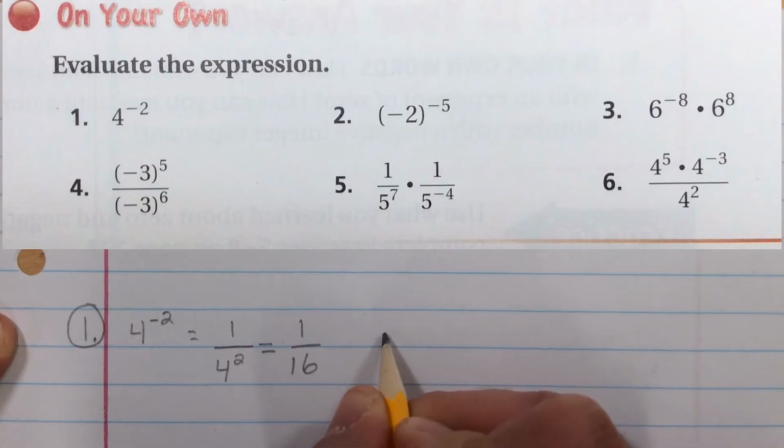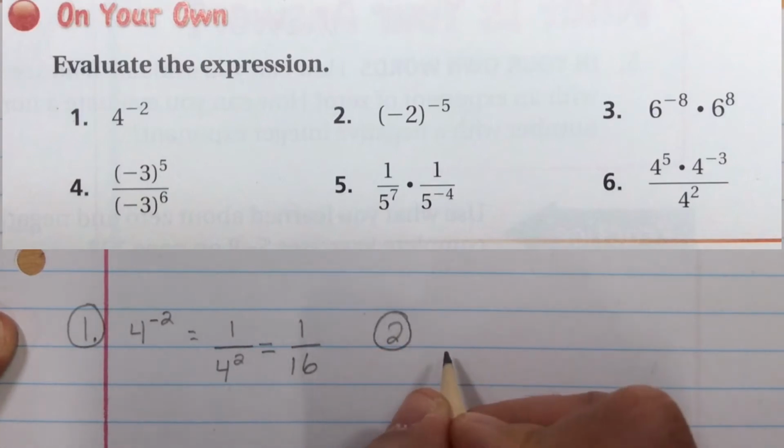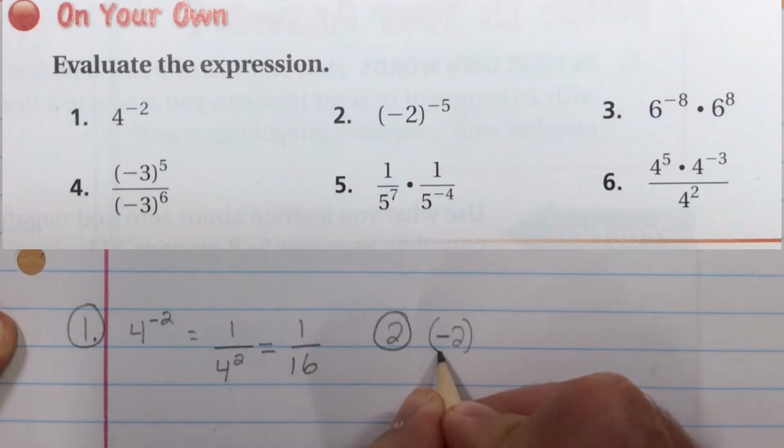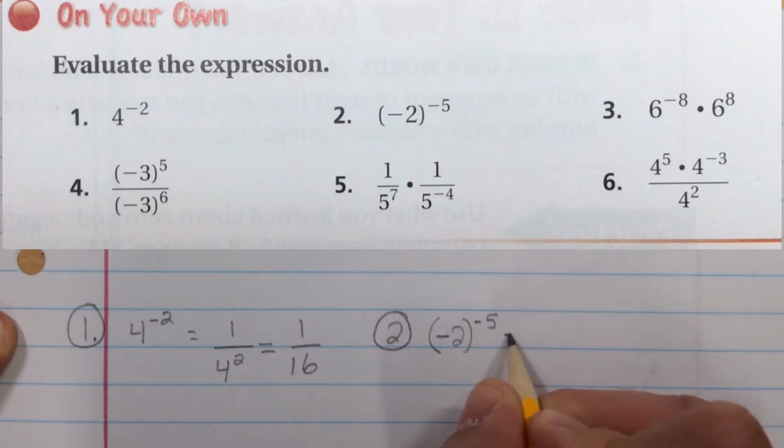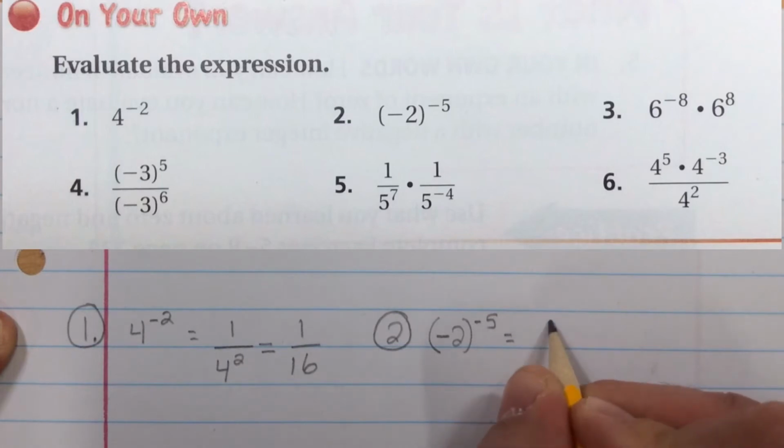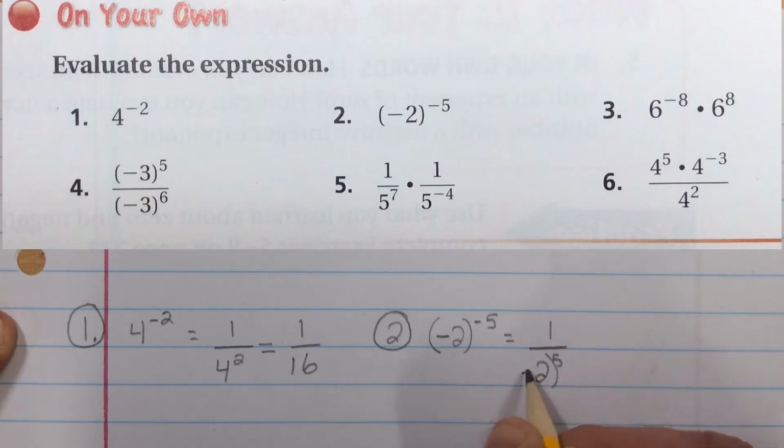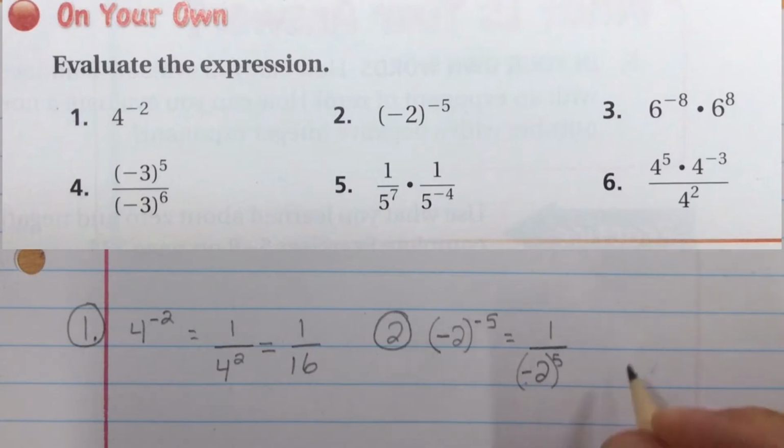Number 2, negative 2 in parentheses to the negative fifth power is the same as 1 over negative 2 to the fifth power. Parentheses still important there to keep that negative on there. And negative 2 times negative 2, well, it's going to be an odd number of negatives. So I know my answer is going to be negative something. 2 times 2 is 4, times 2 is 8, times 2 is 16, times 2 is 32. So if I use that 2 as a factor 5 times, I get 32. Negative, of course, odd number of negatives.